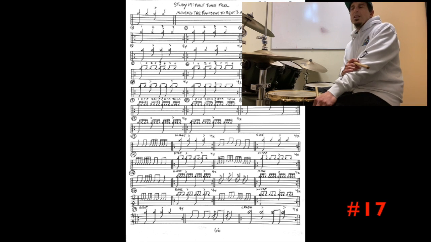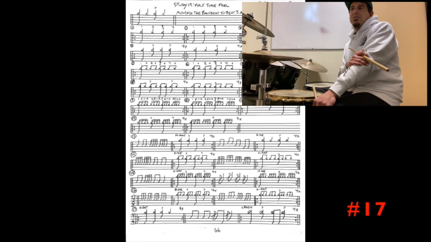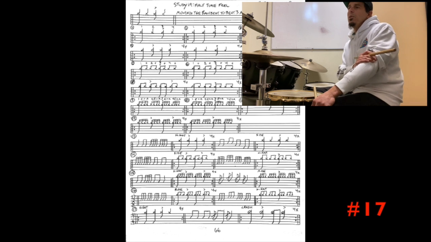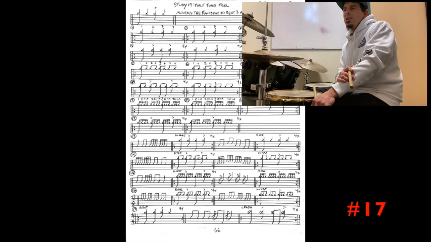Number 17. Now we're going to start off with a halftime feel, do a fill, and we'll go into kind of our normal backbeat on 2 and 4. So for the first part, we're going to go 4 bars of a quarter note halftime feel beat. This one's going to have quarter notes in your right hand, bass drums on beats 1 and 2, snares on beat 3. So after 4 times of that, we'll do a drum fill.